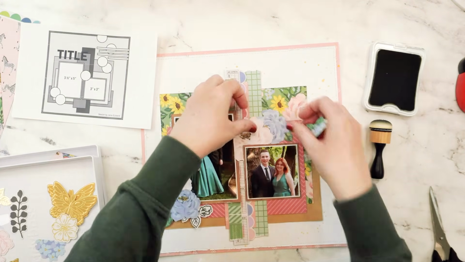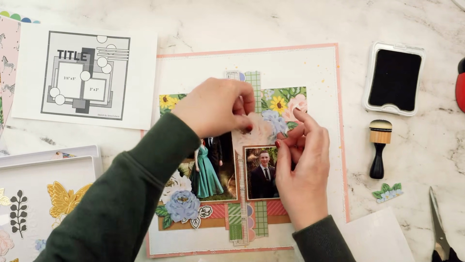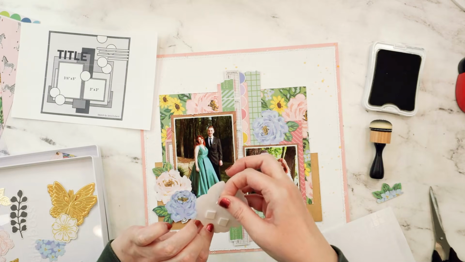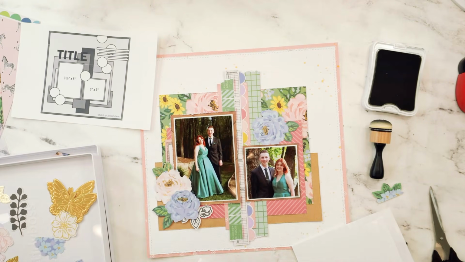See, maybe I should start with the largest piece first. That would probably make sense, right? I like how that pink bridges, this large pink flower kind of bridges across all of the strips and also the photos, marrying those layers together. I think that's nice.